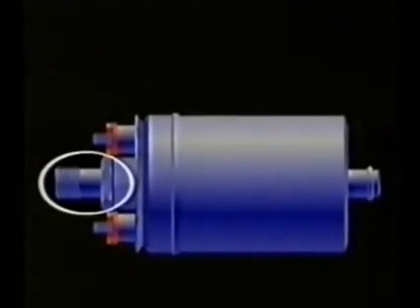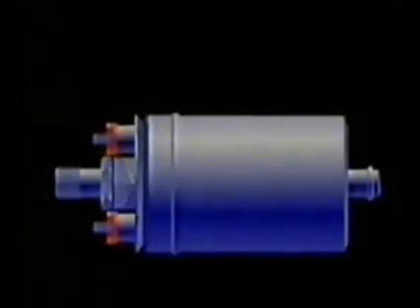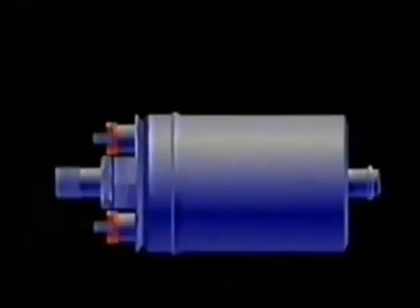Fitted here to the outlet side of the pump is a replaceable non-return valve, which prevents any fuel from flowing back into the tank. On some models, the pump is installed inside the tank. The 1985 Golf GTI uses two pumps, a small one within the tank and a second larger one outside.